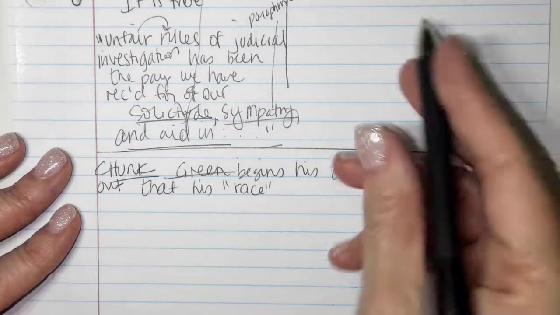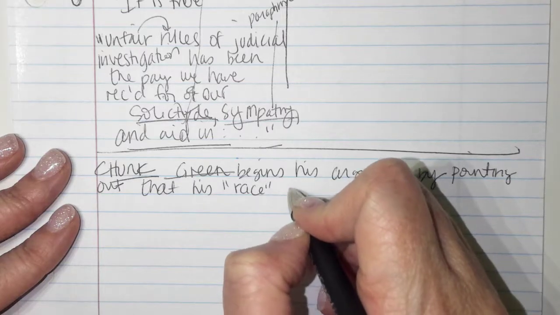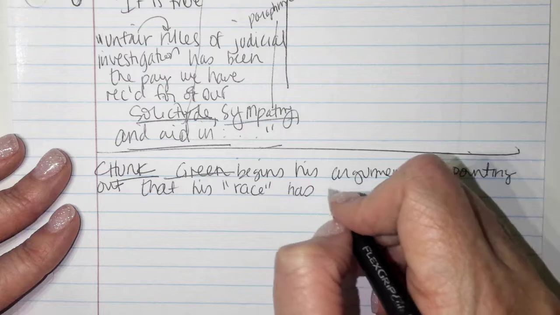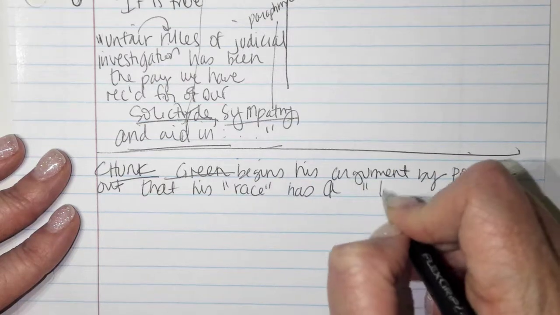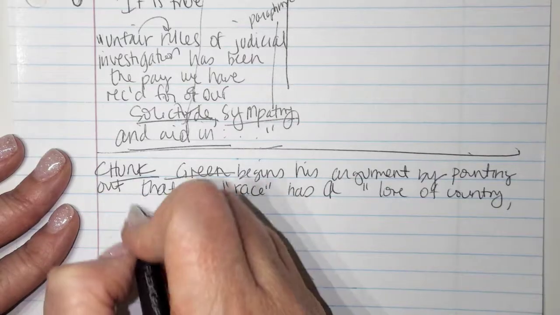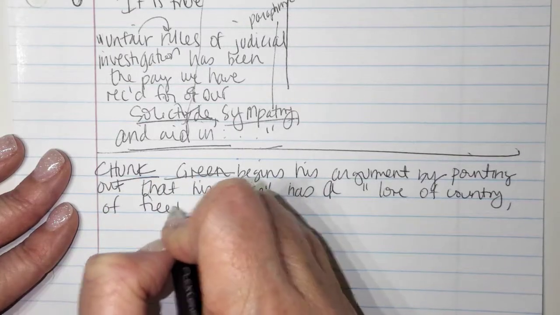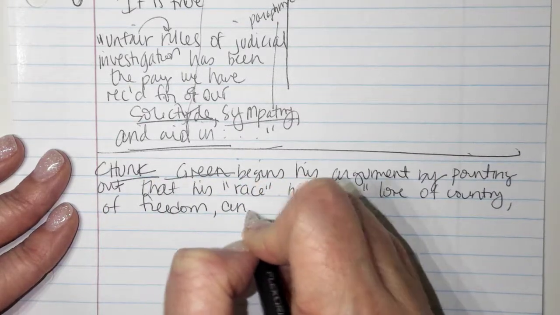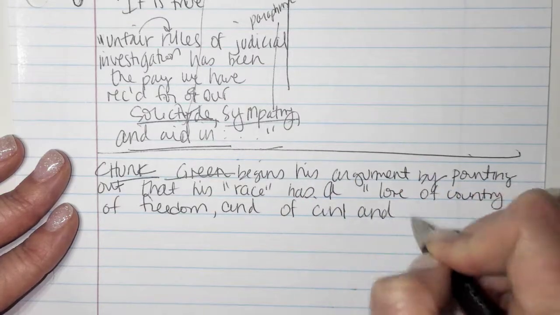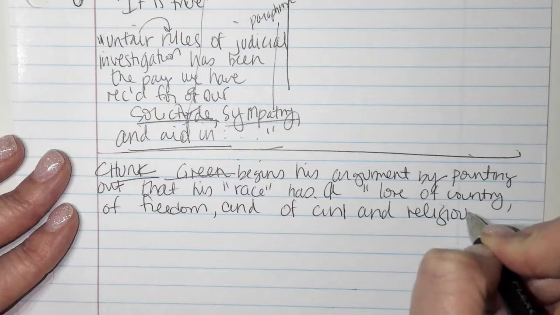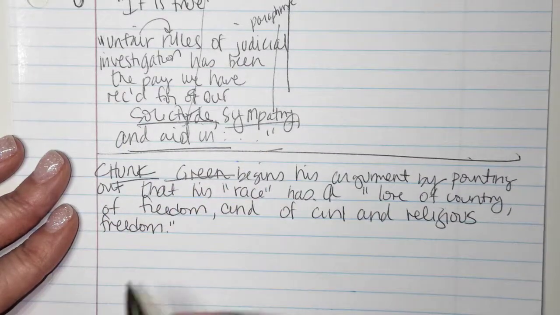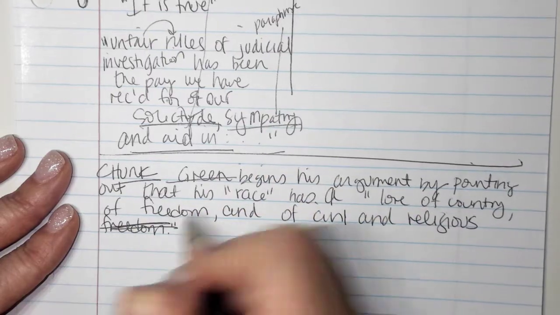That his race has a, quote, love of country, of freedom, and of civil and religious toleration, sorry.